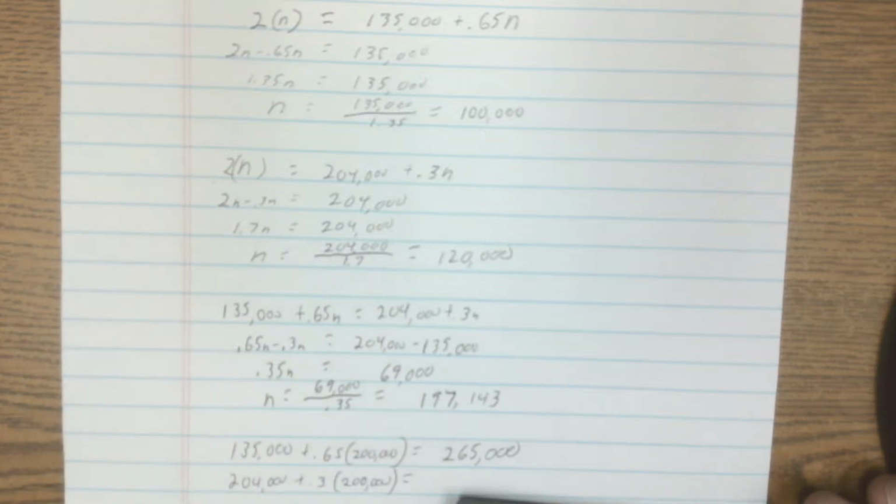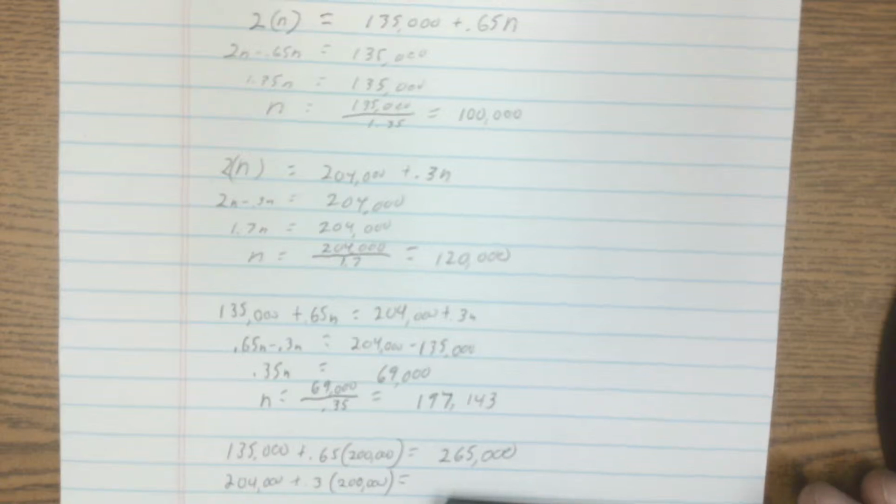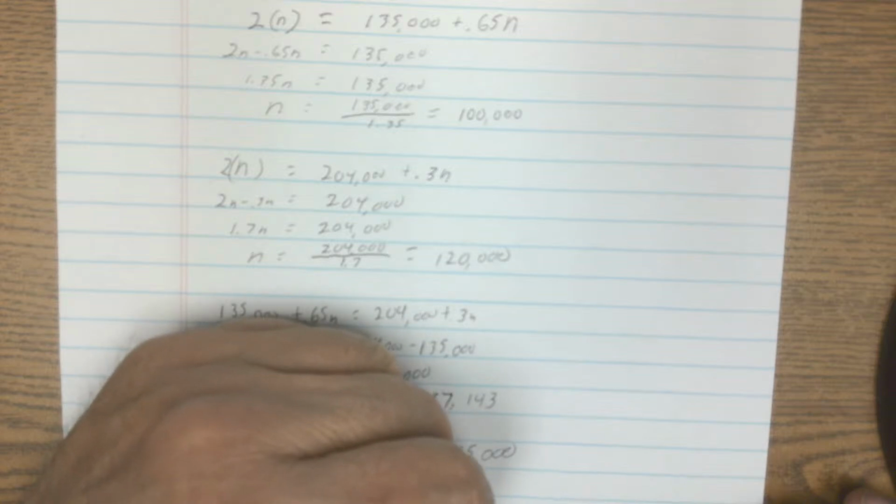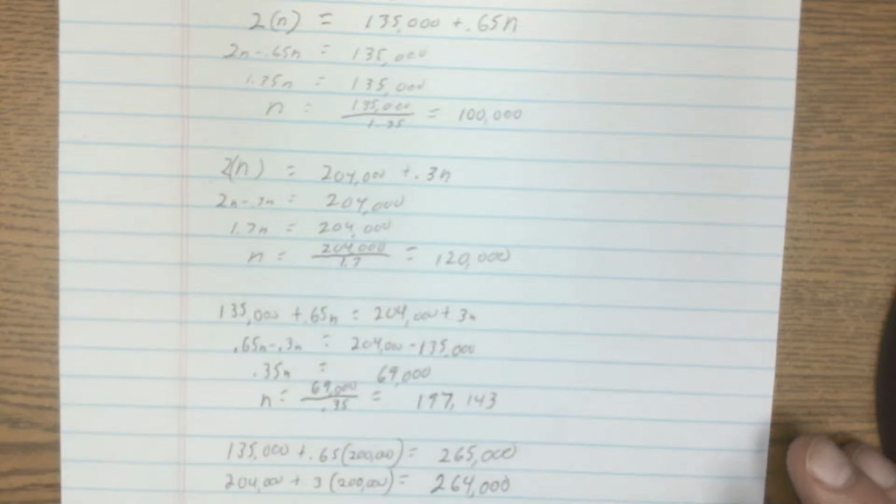So 0.3 times 200,000 is 60,000. Machine B would be 264,000.